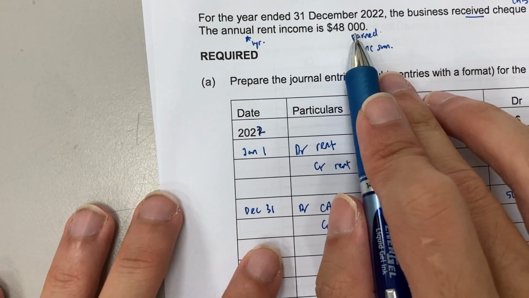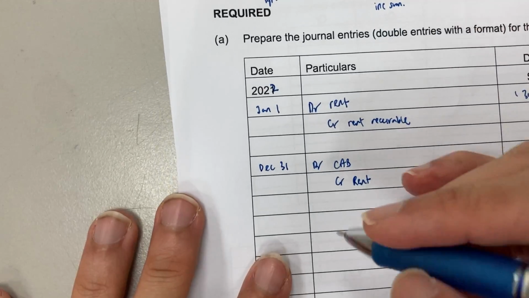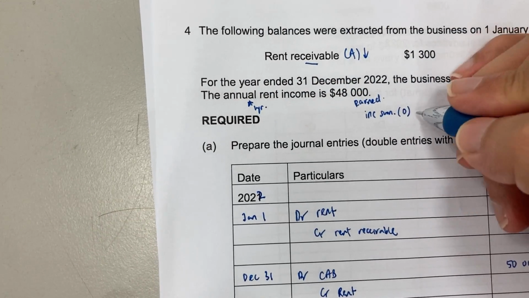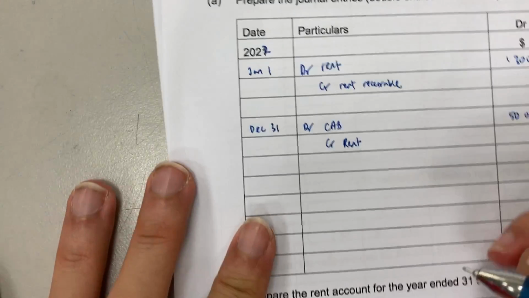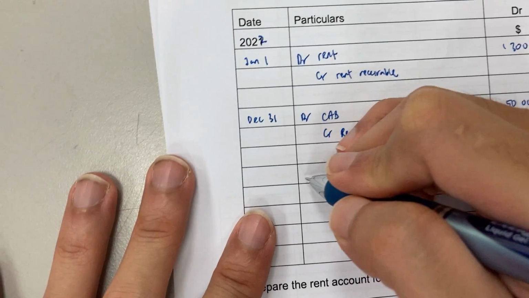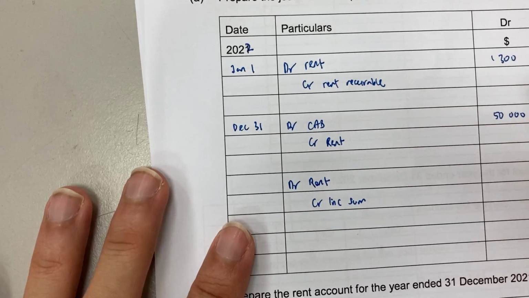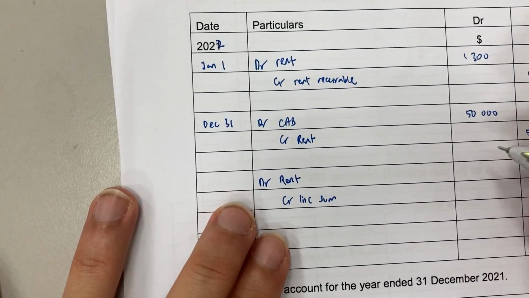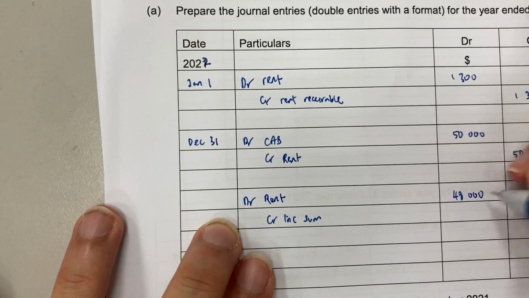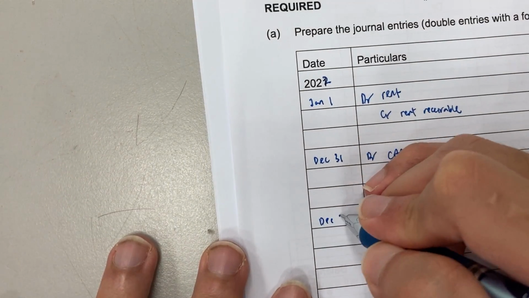Next one, annual rent for the 48,000. It identifies itself as an income summary. Income summary is an equity item. Equity items go up when you have income. So that's why we will credit income summary. Debit the opposite account, that will be rent. The other account is always your income account. The amount will be 48,000, and then the date will be December 31st.